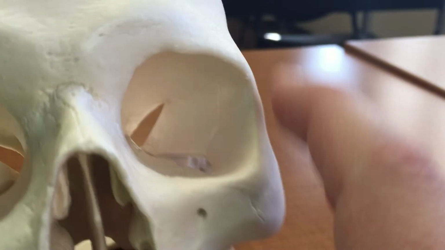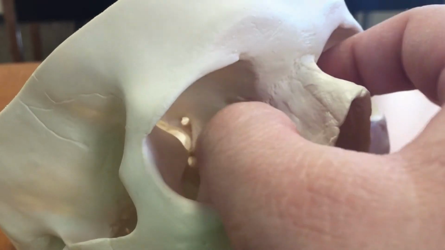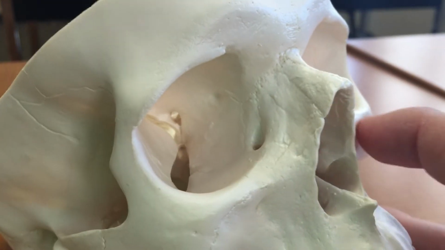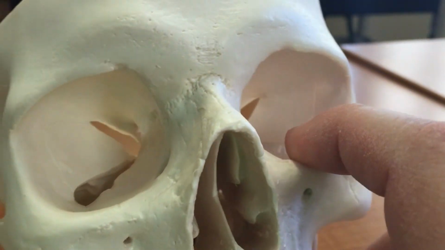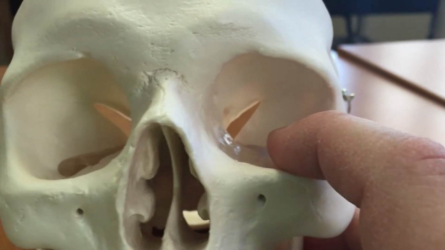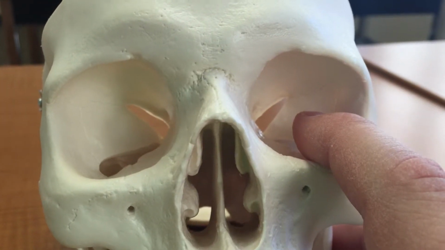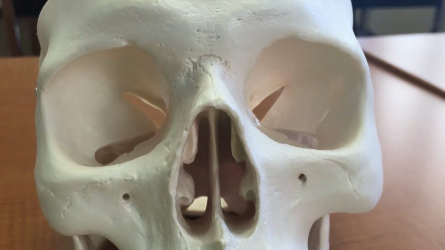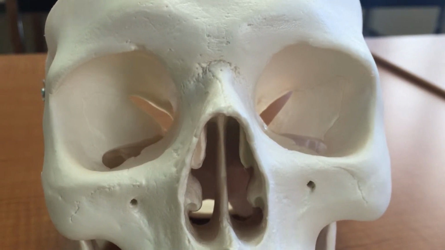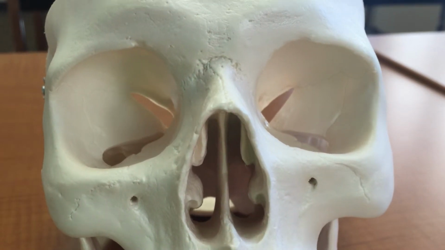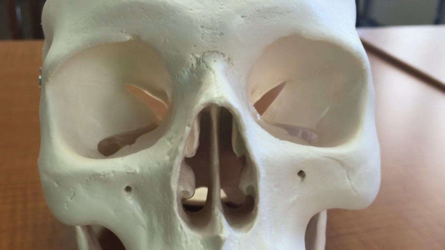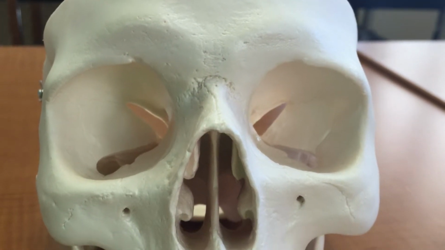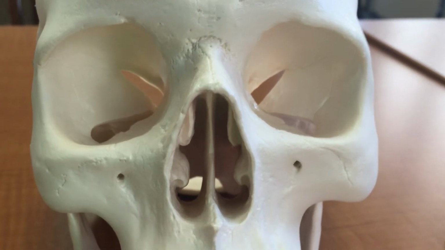And then some final structures that are not going to be visible on here are a series of tiny little air pockets, openings within the ethmoid that we call ethmoid air cells, or just ethmoidal cells, where they open up into the nasal cavity and act like sinuses, just like the frontal sinuses and the sphenoid sinus that we just talked about.